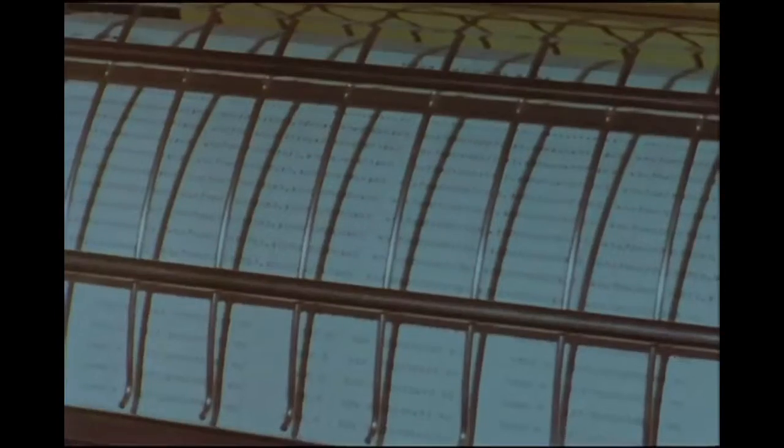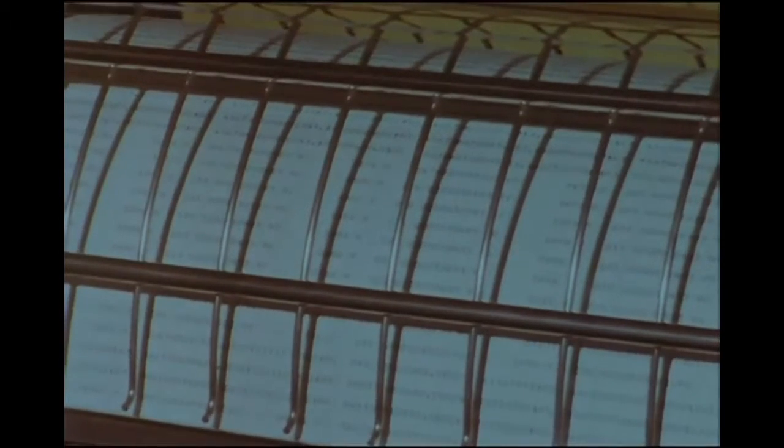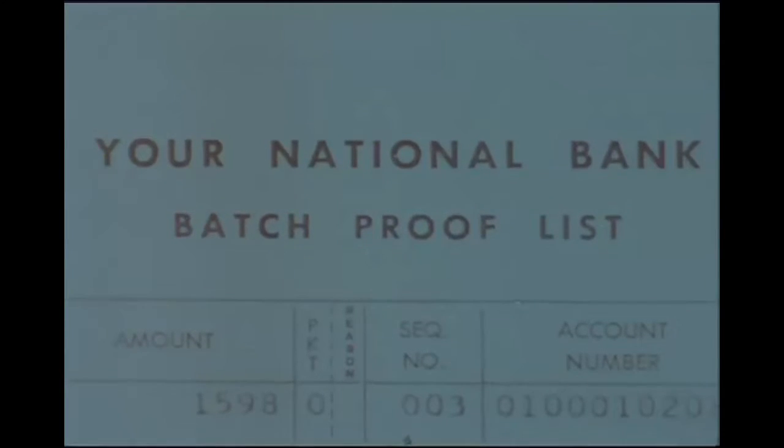The information from the documents is first used to print a batch proof list and ledger control totals. At the same time, the information from the checks and other items is stored on magnetic tape, 350,000 or more transactions on a single reel. Here is the printer under the control of the processor, using information directly from documents to produce the batch proof list and ledger control totals. It prints information at rates up to 96,000 transactions an hour.